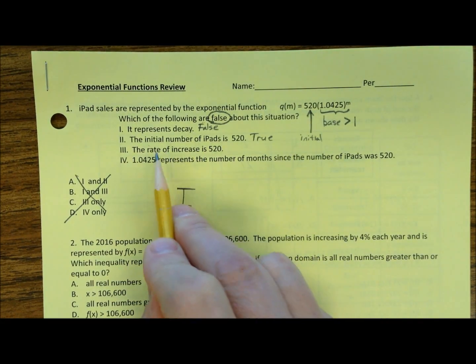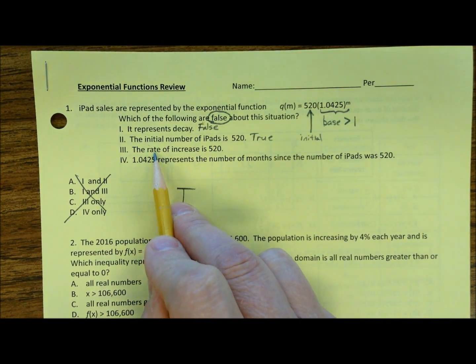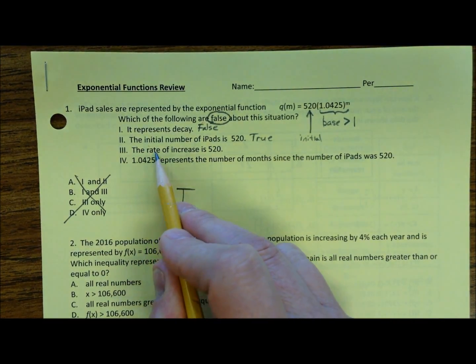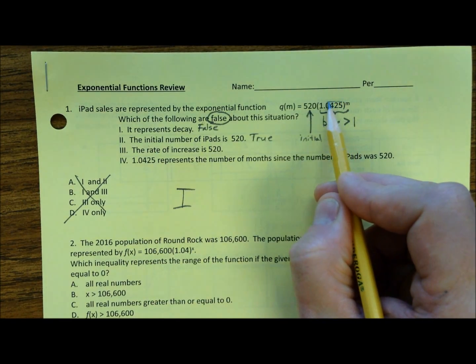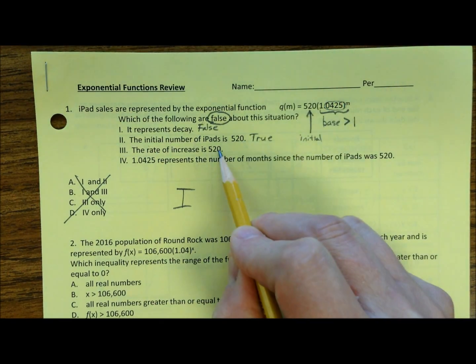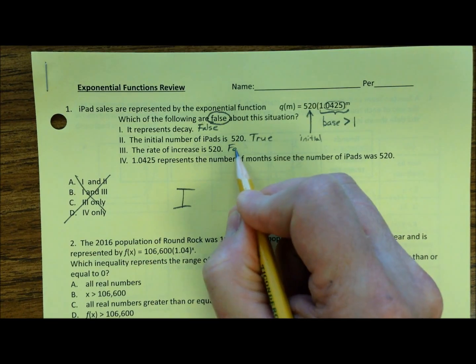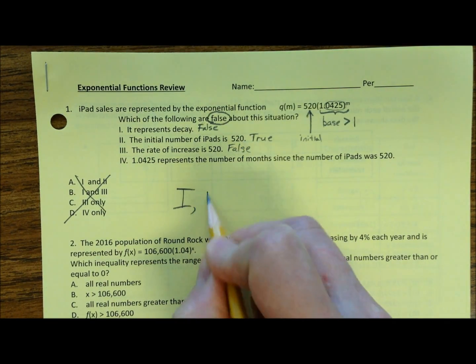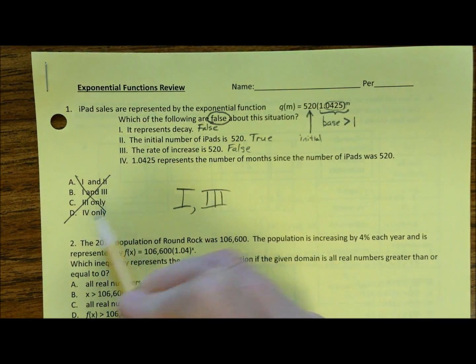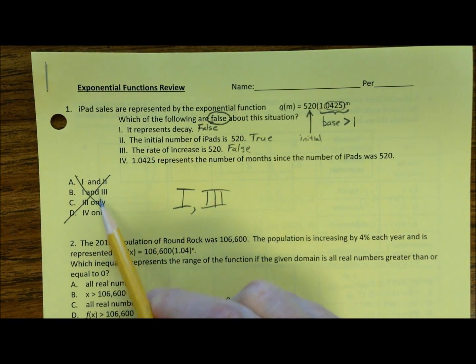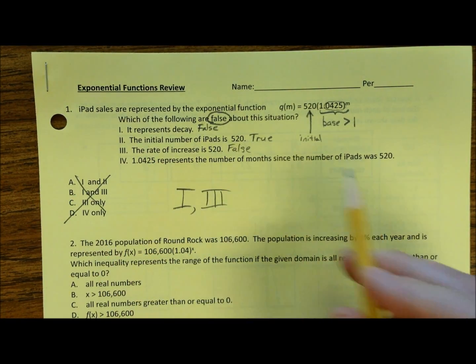The rate of increase, remember the rate is a percent written as a decimal, so the rate is actually going to be this part right here, and that's definitely not 520, so this one is false. So 3 is false as well. Now if I would have done this right, I would have changed this one. Otherwise you could have answered B, but it's not.